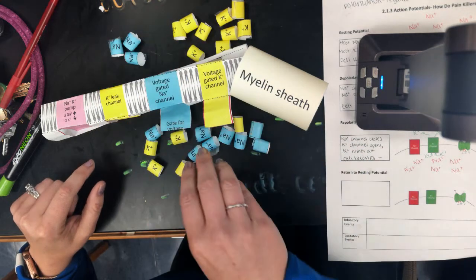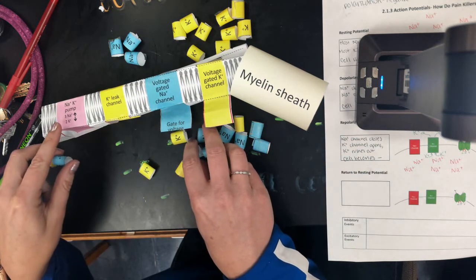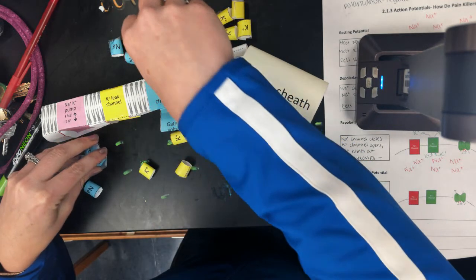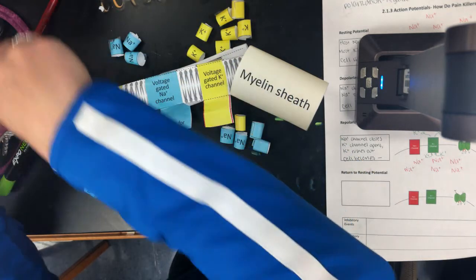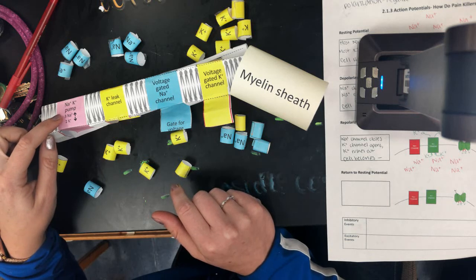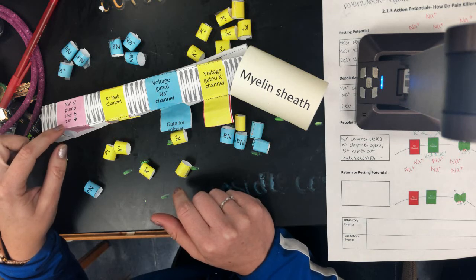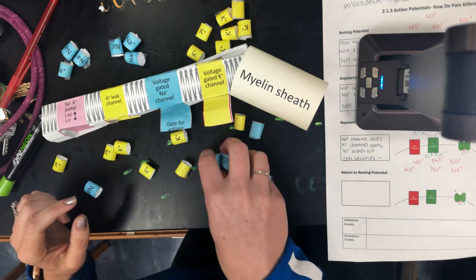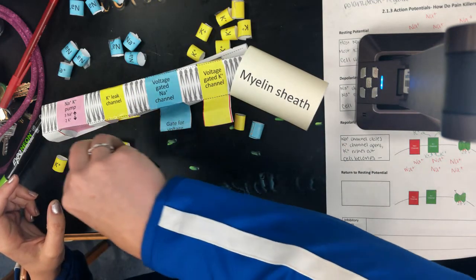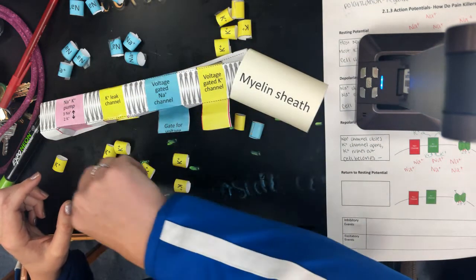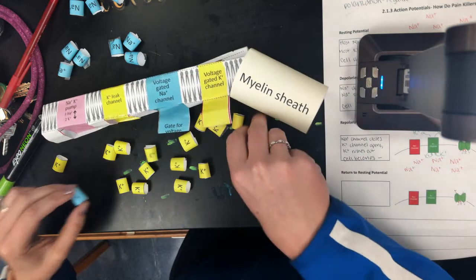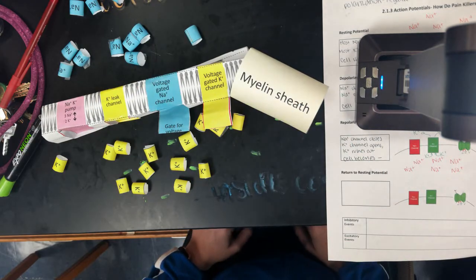So the pump is going to take 3 sodium from the inside and 2 potassium from the outside and put them back where they belong. And again, this ratio is so that we have more positive charges outside of the cell than inside of the cell. Okay, so again, I'll do another example. I'm going to take 3 sodium from the inside, and I'm going to take 2 potassium back inside. Okay, and it will do that until we get our cell back to resting potential.